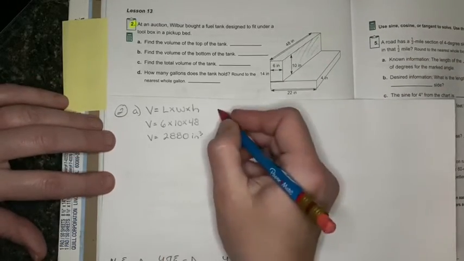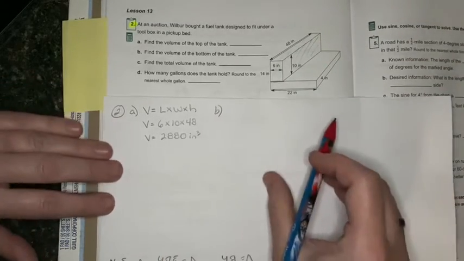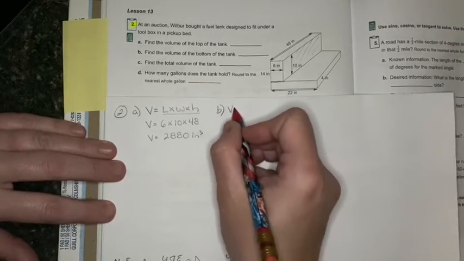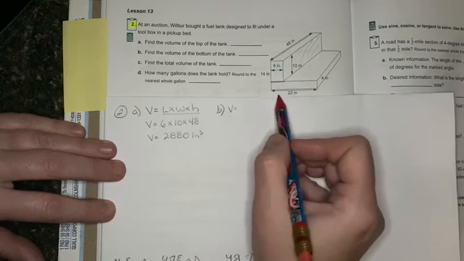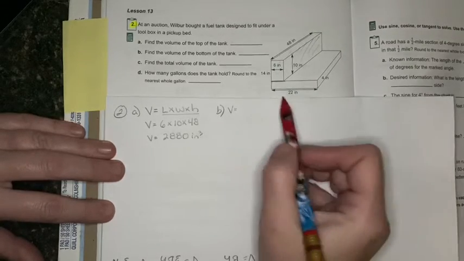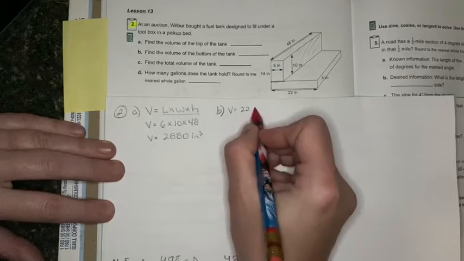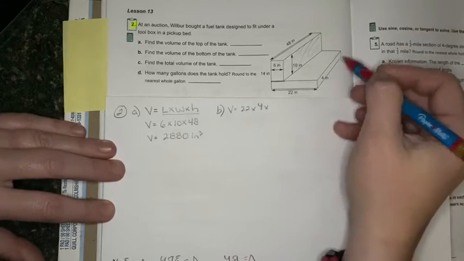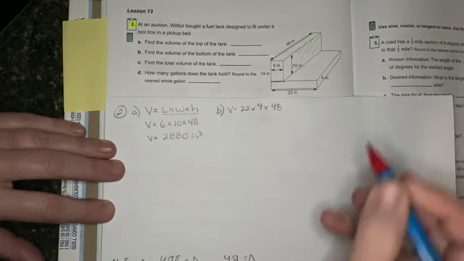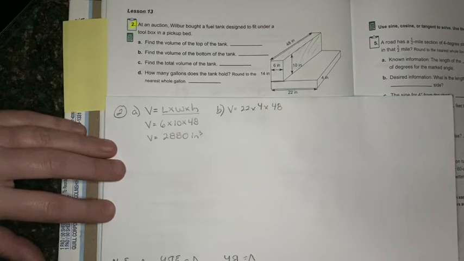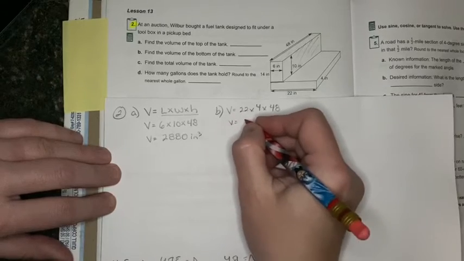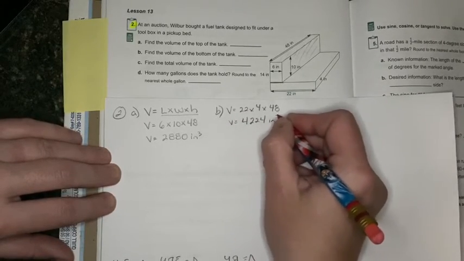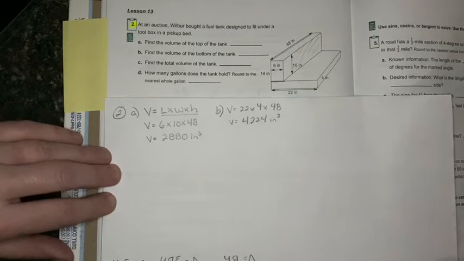Part B is, what is the volume of the bottom tank? It's the exact same formula. So here we're going to multiply. The volume is going to be equal to 22 times 4 inches times 48. 22 times 4 times 48. If you get out your calculator and calculate it, you will get 4224 inches cubed.